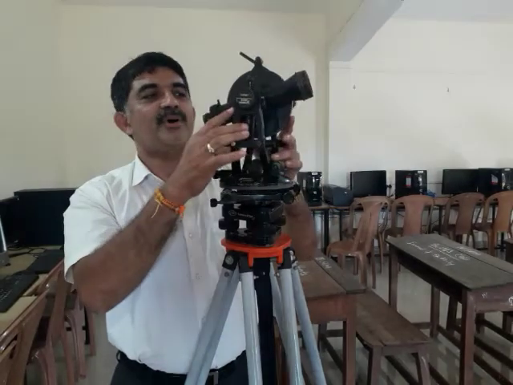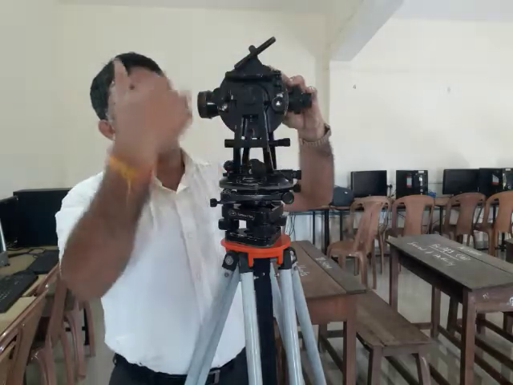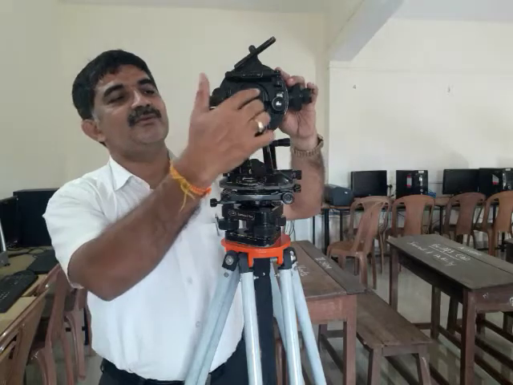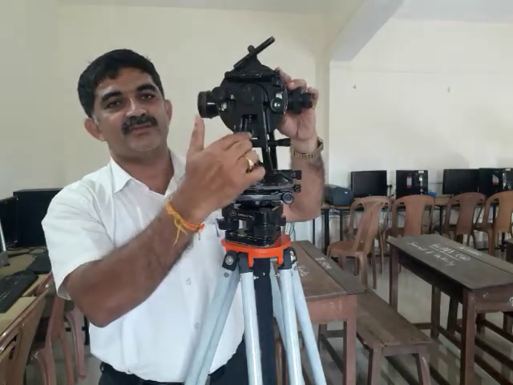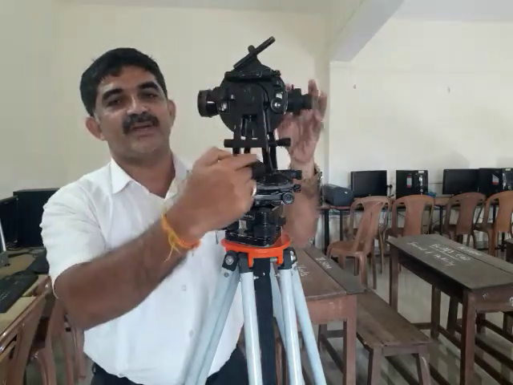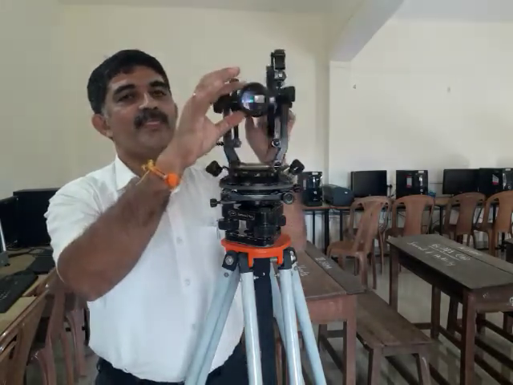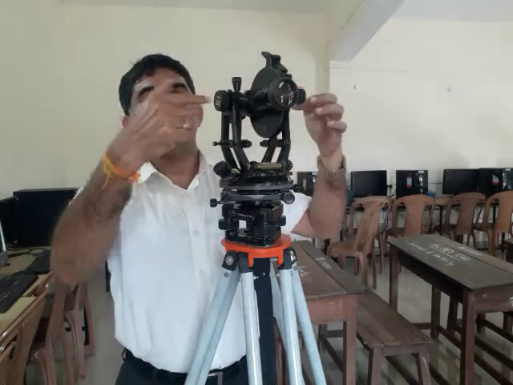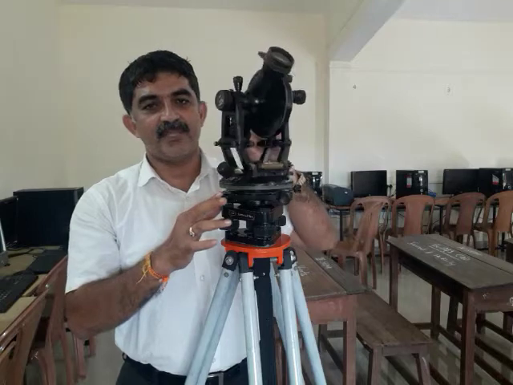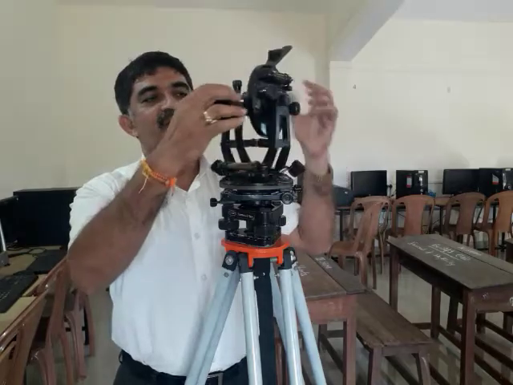The second important part is this vertical circle. Vertical circle is a graduated circle, graduated 0 to 90, 0 to 90 degrees, as four quadrants. So that is the vertical circle. The vertical circle and telescope are mounted on the trunnion axis. So when you rotate the telescope, the vertical circle will also rotate with it.